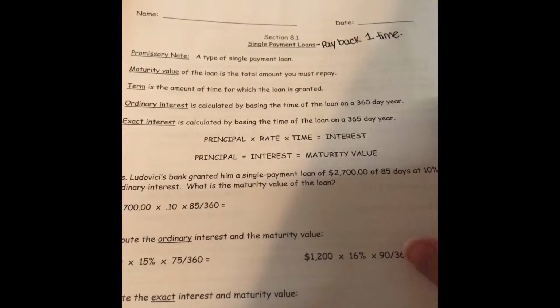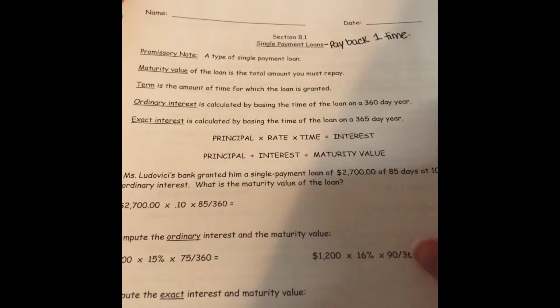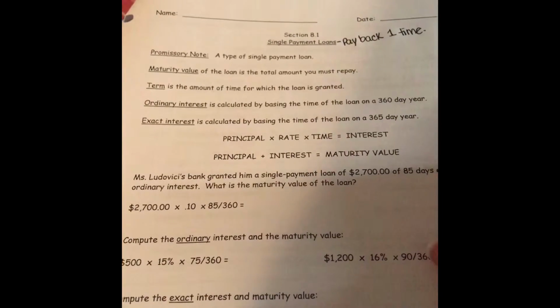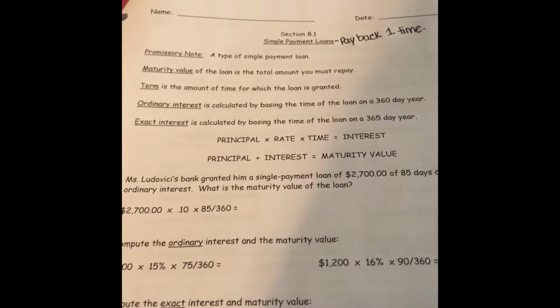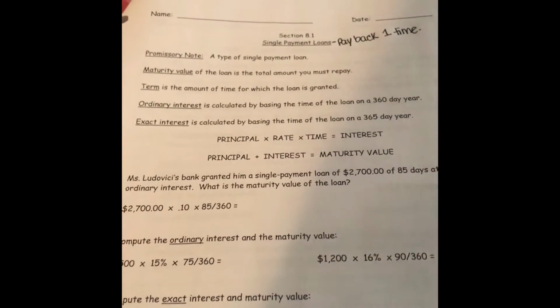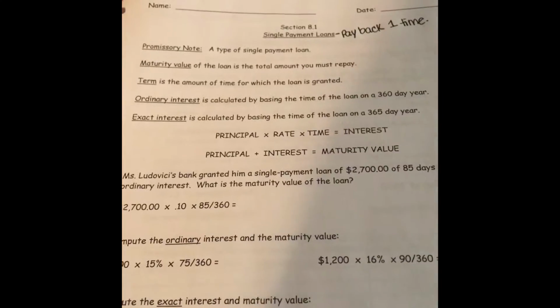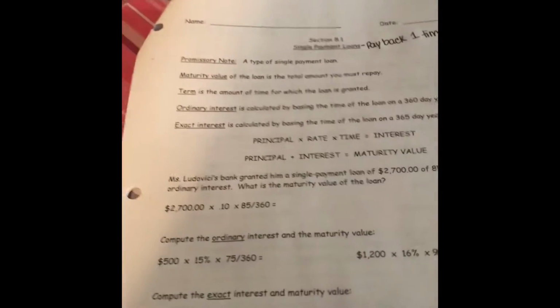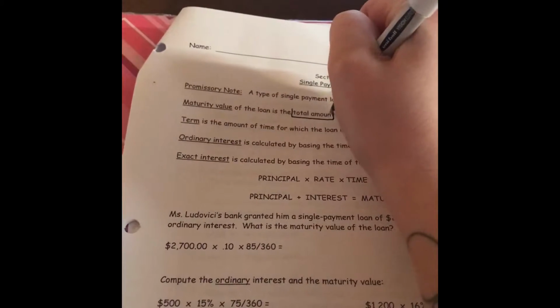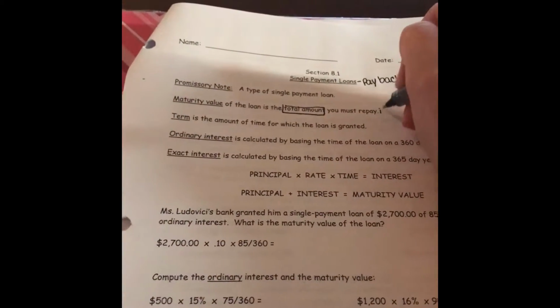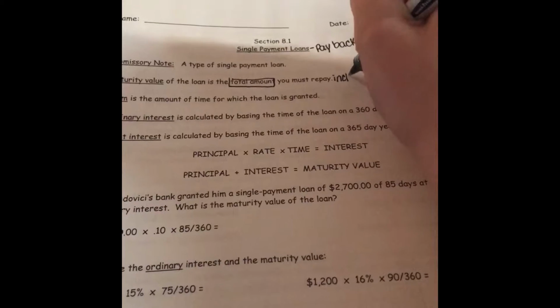A promissory note is a type of single payment loan, and you typically sign a promissory note when you borrow money with the expectation that you pay it back. So it's more like a legal document, a promise of paying it back. The maturity value of the loan is the total amount you must pay back, and this is including interest.